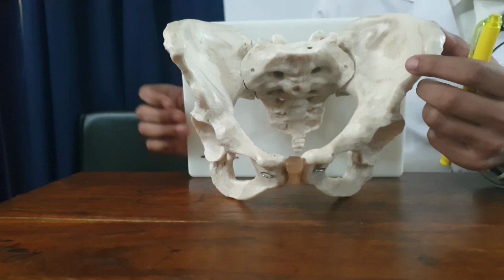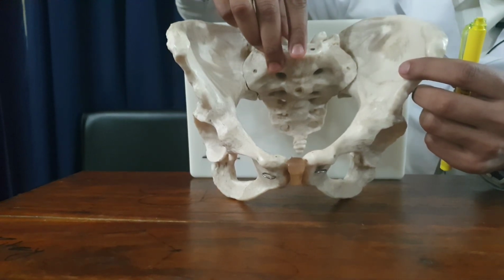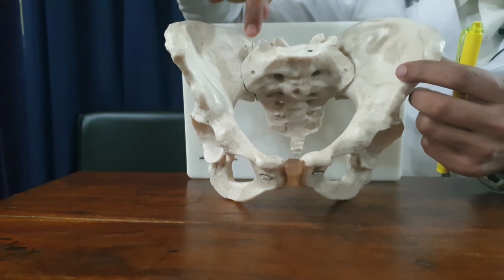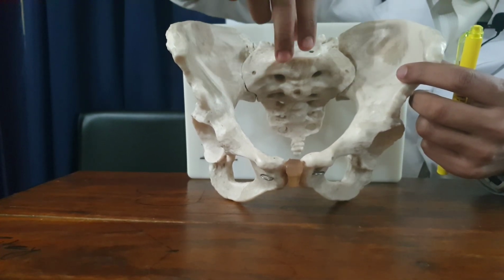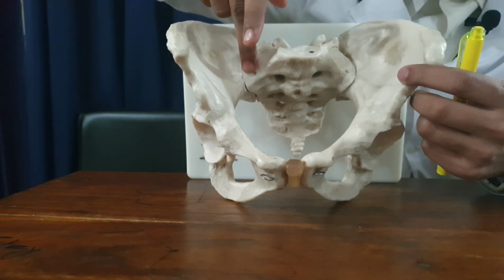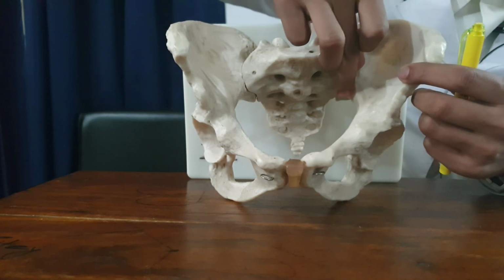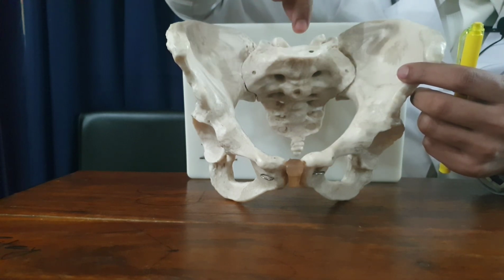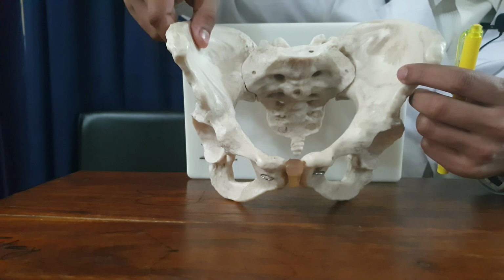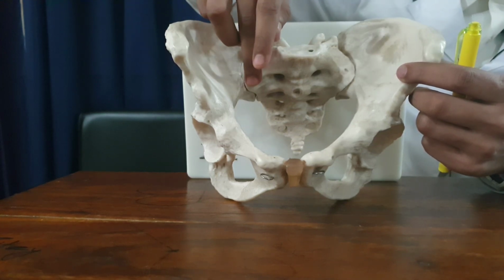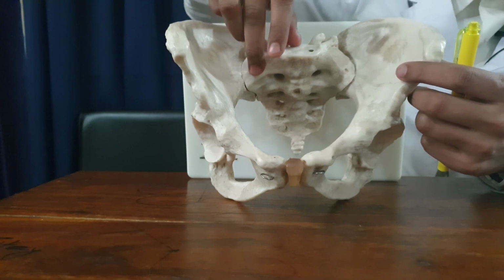The first is between the sacrum and the iliac part of the hip bone, forming the sacroiliac joint. There are 2 sacroiliac joints, one on each side between the sacrum and the iliac part of the hip bone. This one is a sacroiliac joint, and this is another sacroiliac joint, which is a fibrous type of synovial joint.